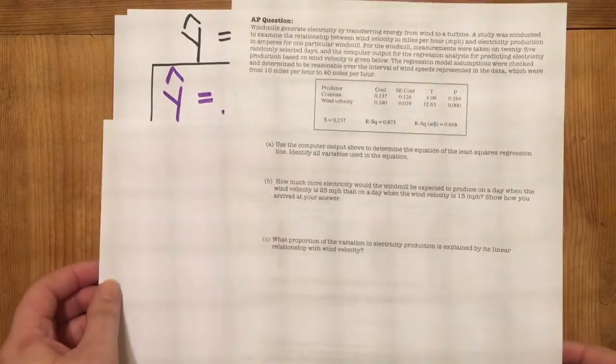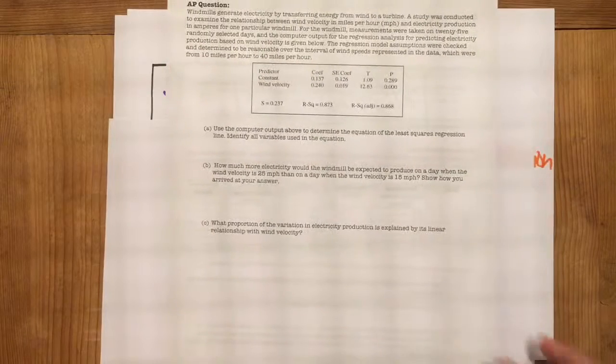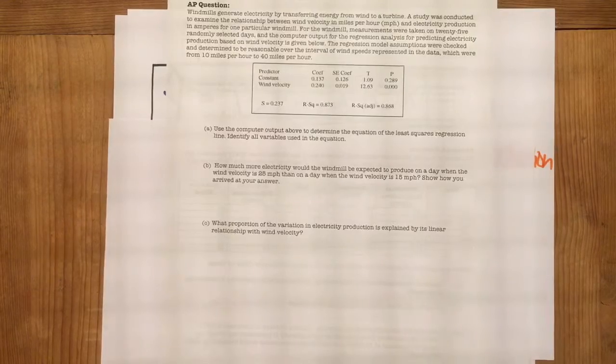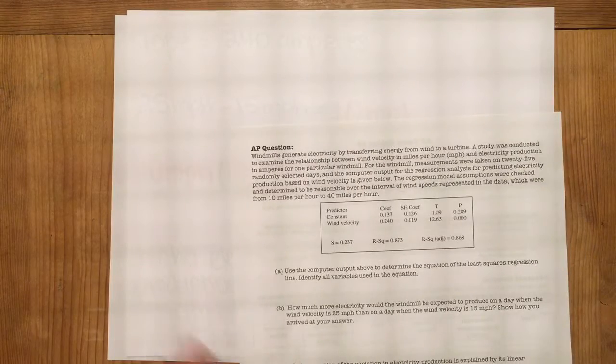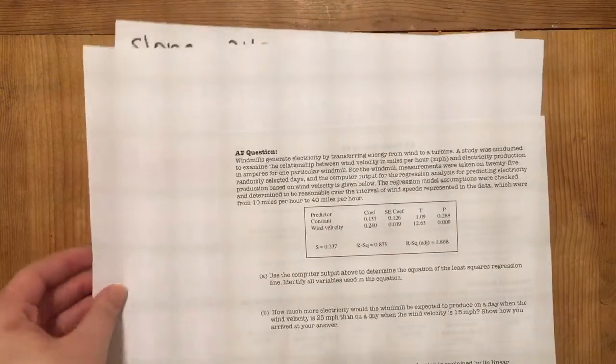And then for letter B, it says, how much more electricity would the windmill be expected to produce on a day when the wind velocity is 25 miles per hour than on a day when the wind velocity is 15 miles per hour? So for this one, you want to look at first your slope.